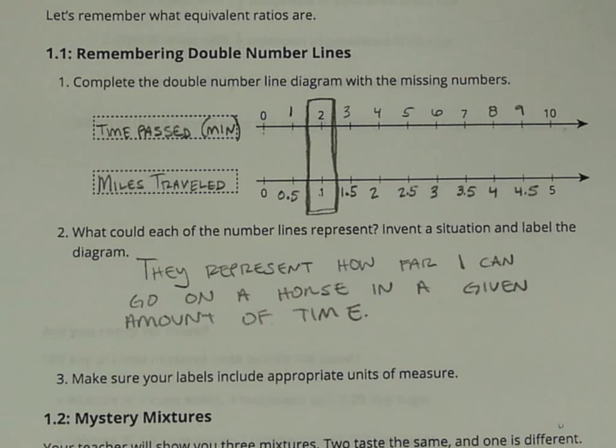Good, yeah, nice. Ooh, that's a good one. I like it. This is your opportunity to be creative. Come up with a creative situation.